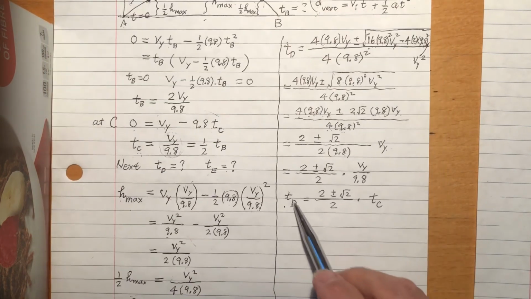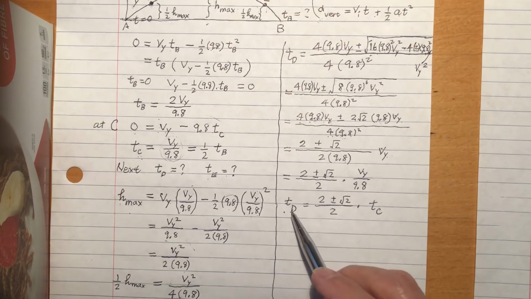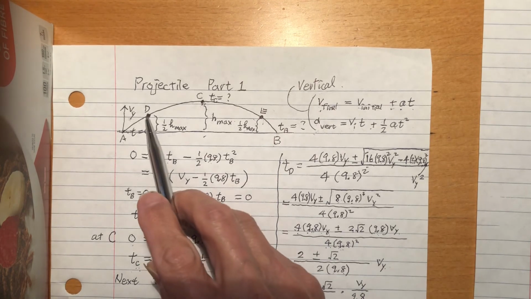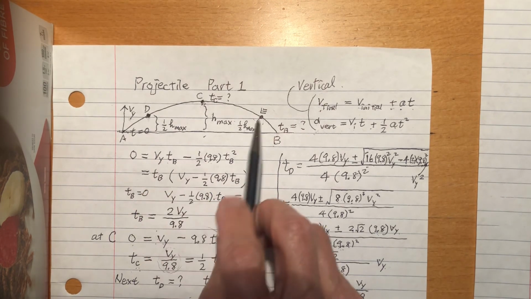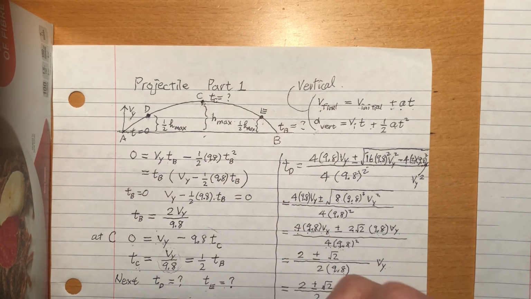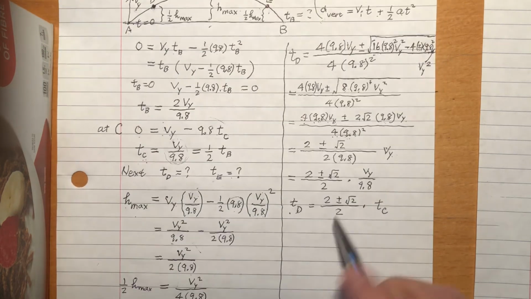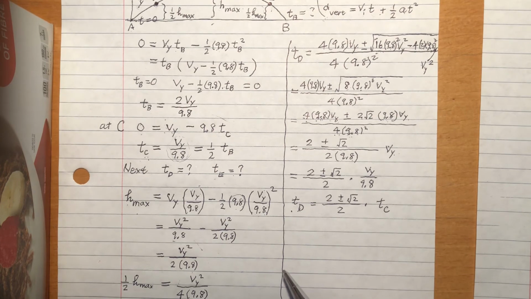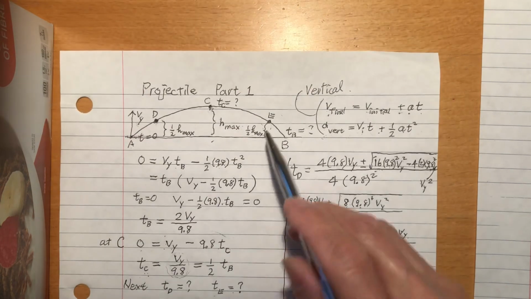So this TD actually means the time at half maximum height. And look at this diagram. Half maximum height, I have D and E. I have 2 points. What this means, plus minus, is one answer for D, another answer for time at E.